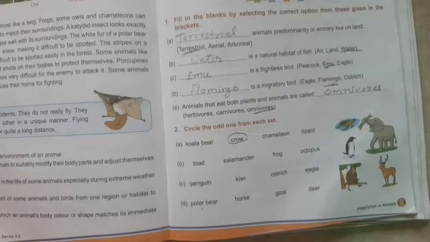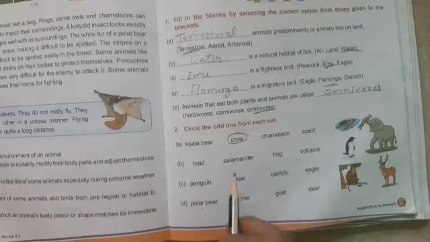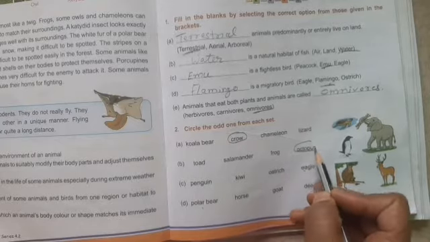Second one, B. Toad, salamander, frog and octopus. We'll remove this one, octopus. C. Penguin, kiwi, ostrich and eagle.